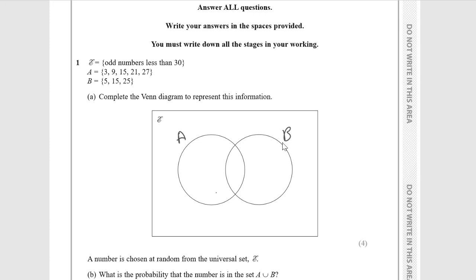So I'm going to put A there, I'm going to put B there. And then let's put in, so what do we see in common? Well, I see 15 in common between these two, so I'll start off with 15 and then just put everything else into A: 3, 9, 21 and 27. And then for B, we've already got a 15 in there, so 5 and 25. And then E is odd numbers less than 30, so let's just put in the rest: 1, 7, 11, 13, 17, 19, 23 and 29.